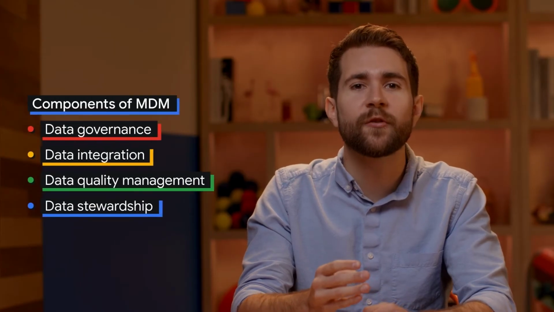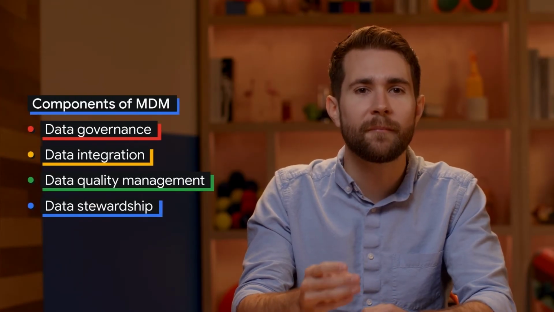It involves data cleaning, validation, and enrichment to ensure that data meets predefined quality standards. And lastly, data stewardship assigns responsibilities for data ownership, maintenance, and governance. Data stewards are accountable for ensuring data accuracy, resolving data-related issues, and promoting data governance best practices.